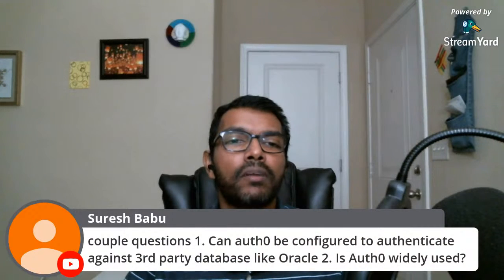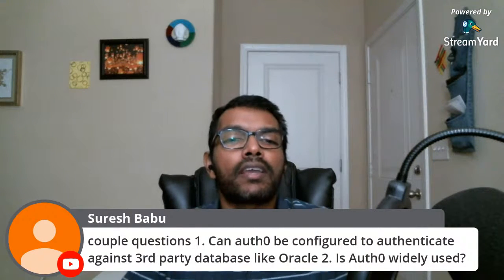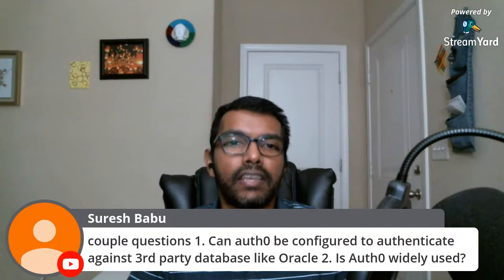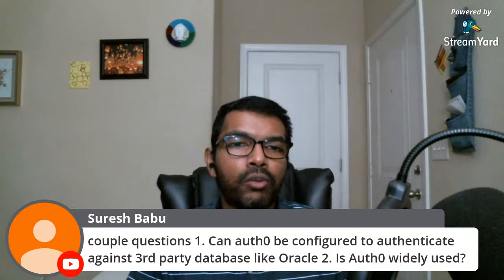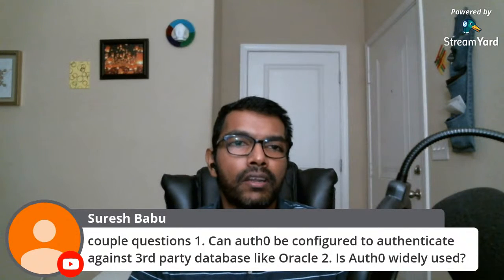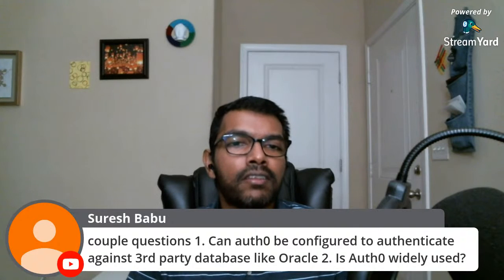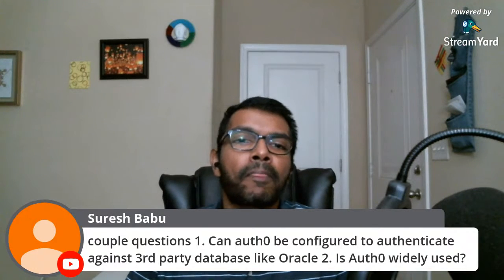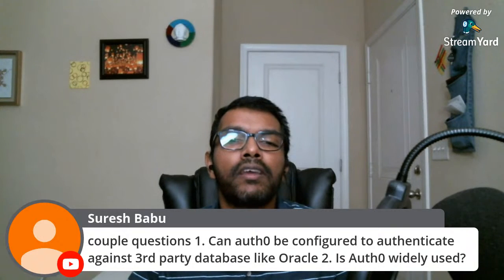And a couple of questions from Suresh Babu. Can Auth0 be configured to authenticate against a third-party database like Oracle? I think yes. So they support it, but I'm not sure about what kind of database they support. But they do support a third-party database. You can even have your database configured in the cloud, like AWS cloud or somewhere. They do support it. Okay.